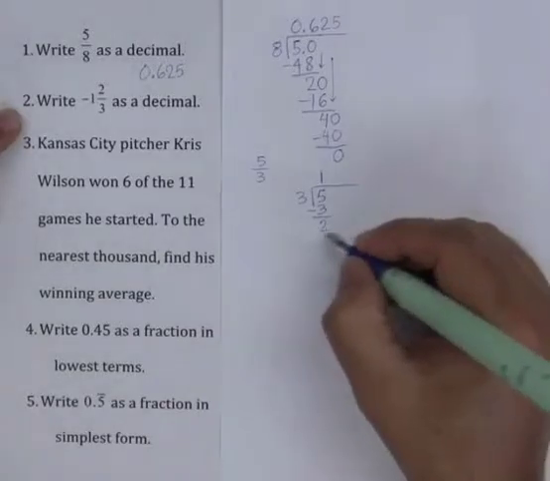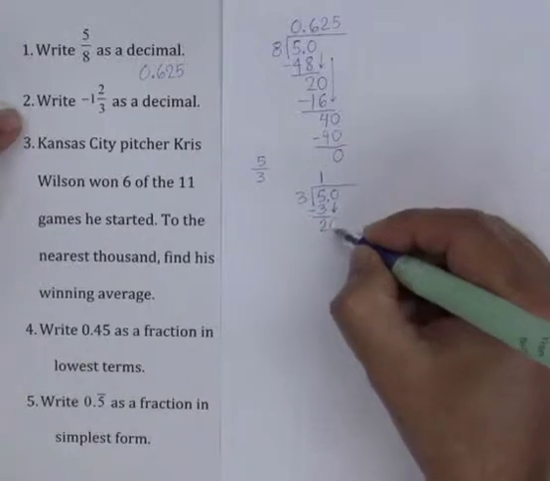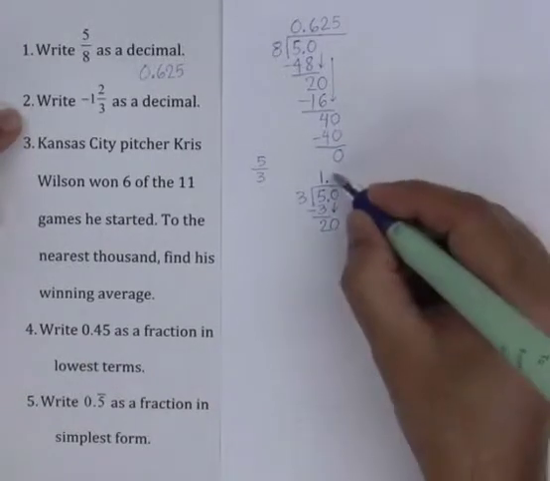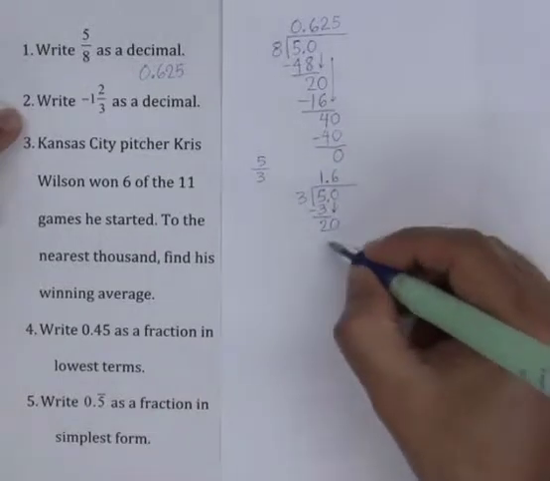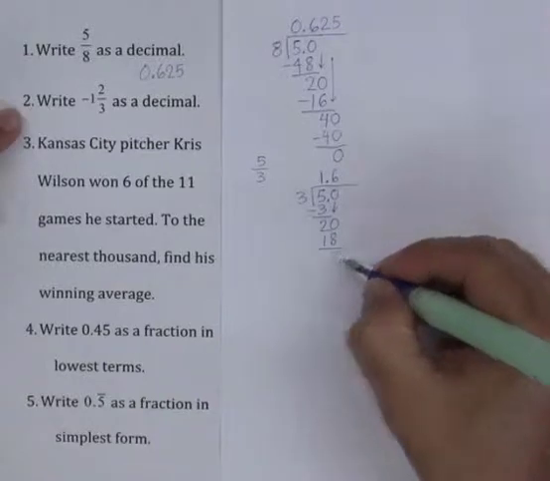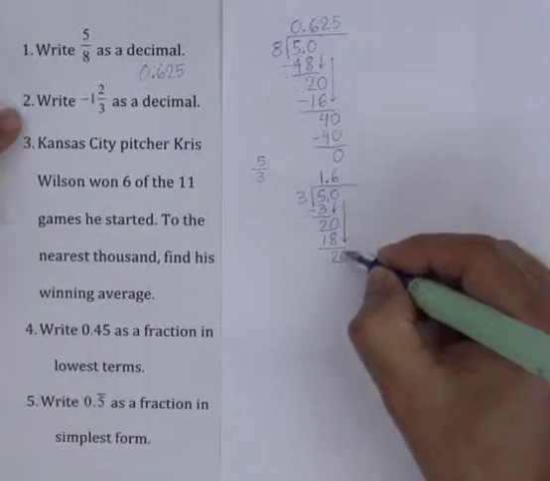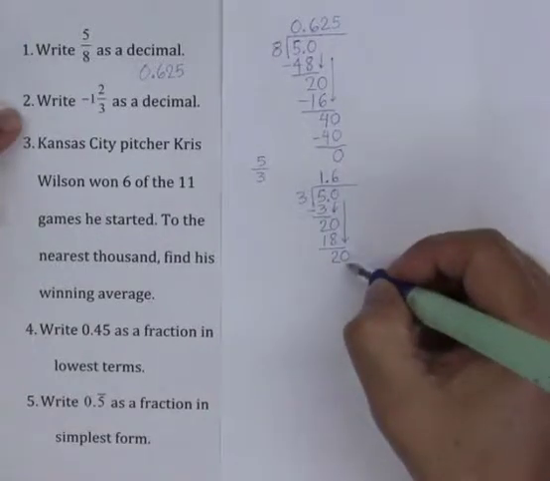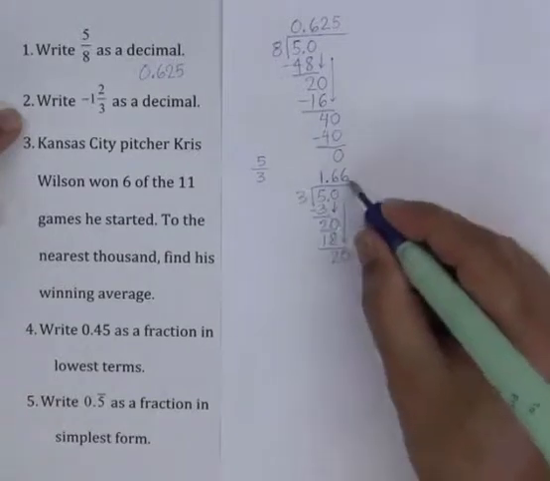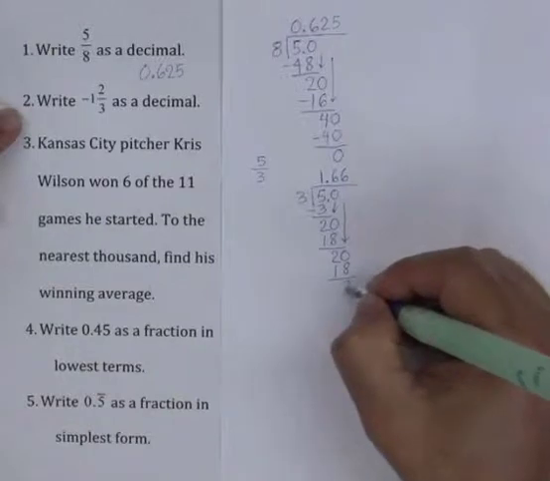We want to keep dividing because there's a remainder. So we're going to bring down a 0. 3 goes into 20 6 times. 6 times 3 is 18. 20 minus 18 is 2. Bring down another 0. 3 goes into 20 6 times. 3 times 6 is 18. 20 minus 18 is 2.